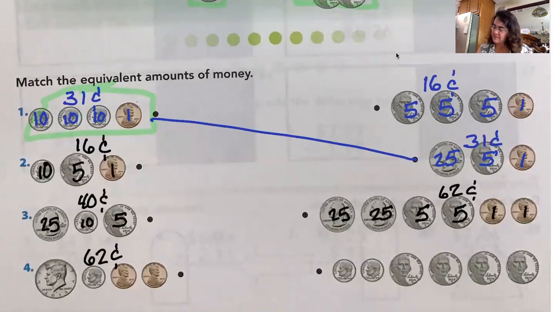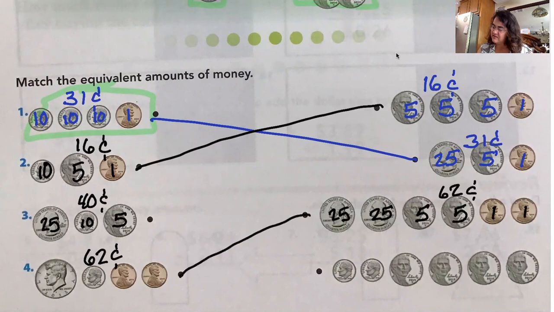Now, I see some that match up. Look, 16 cents and 16 cents. I have 62 cents and 62 cents. Ooh, I wonder if this last one is 40 cents. Let's check. I have 10, 20, 25, 30, 35, 40. 40 cents.